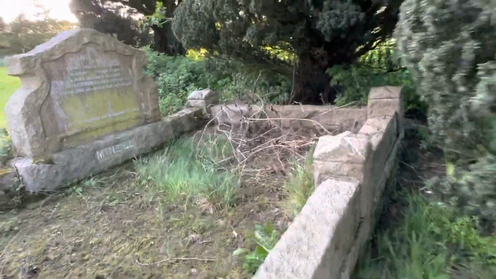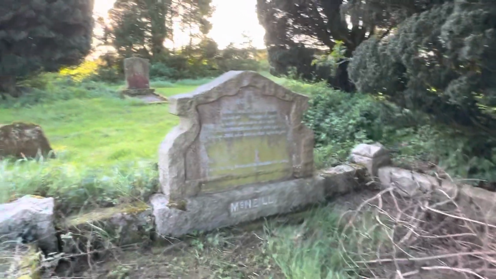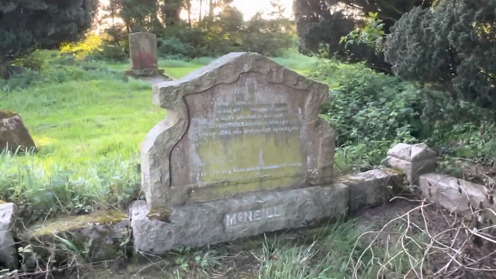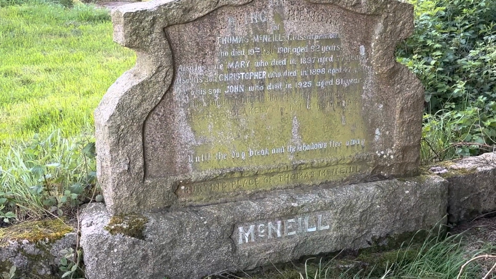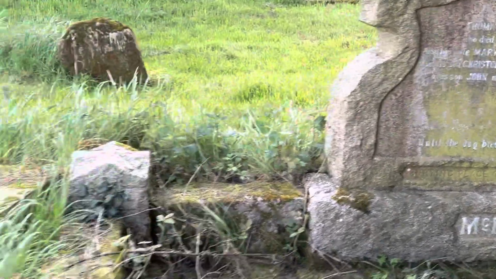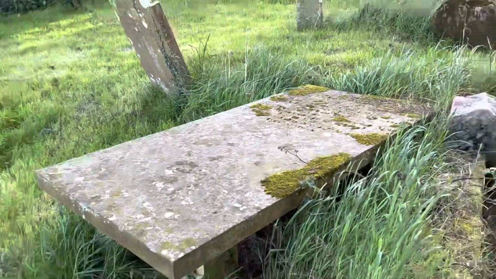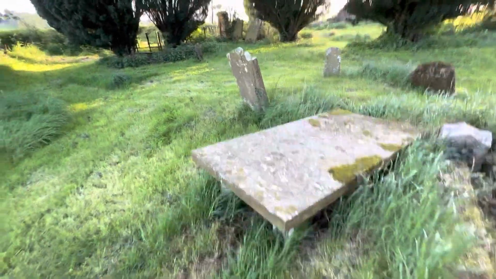This is perhaps one of the most impressive graves in the whole place. You can just see at the bottom there, "until the day break and the shadows flee away." Burying place of Thomas McNeill. There's a horizontal grave, and you can see just how old the graveyard is.